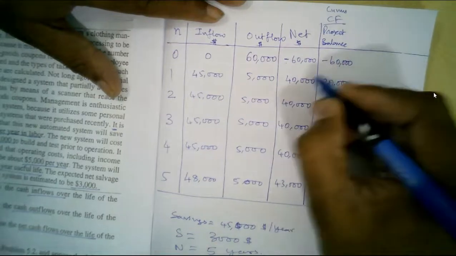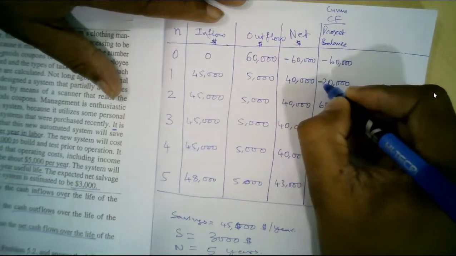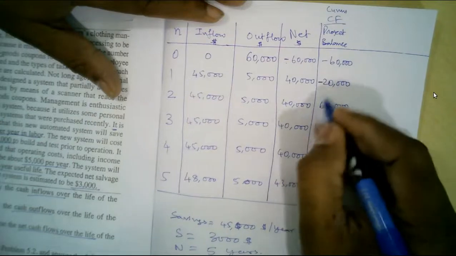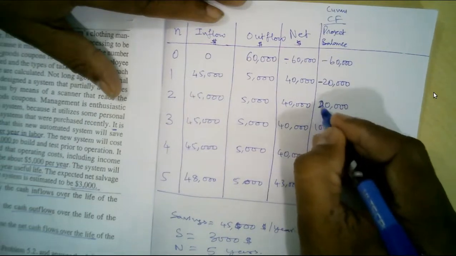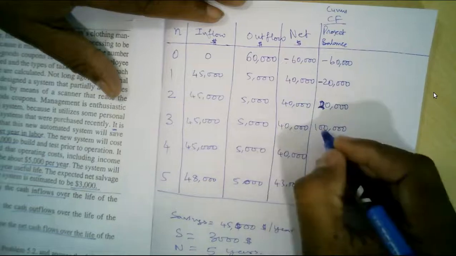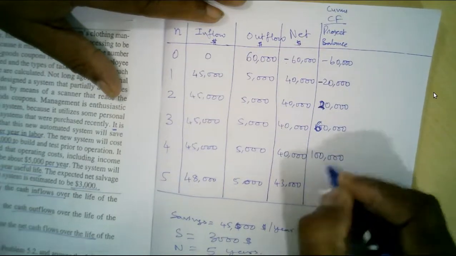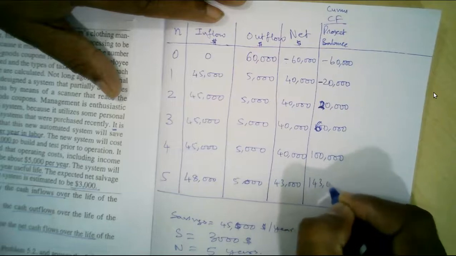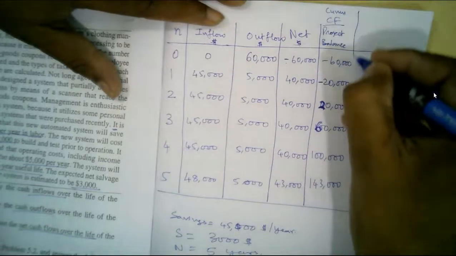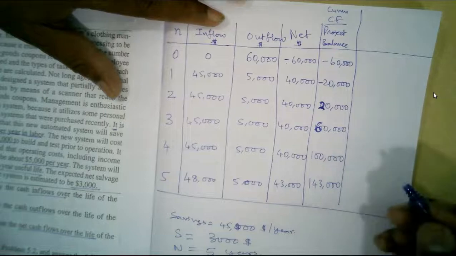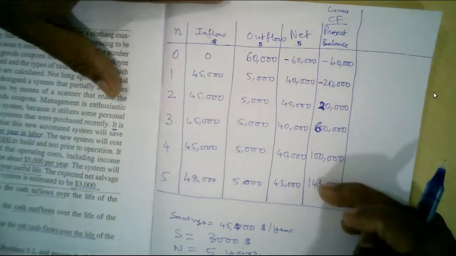I'm sorry, minus 60 plus 40 is minus 20. Then minus 20 plus 40 will be 20. And then 20 plus 40 will be 60. 60 plus 40 will be 100. And 100 plus 43 will be $143,000. So this is the cumulative project balance.